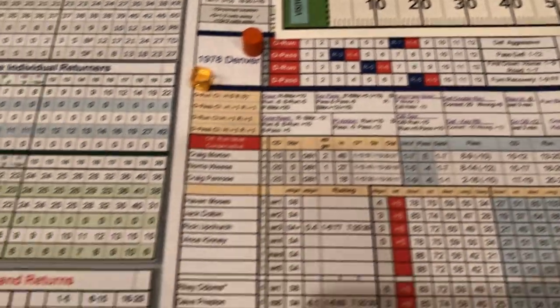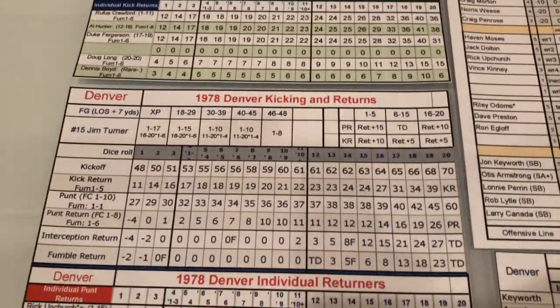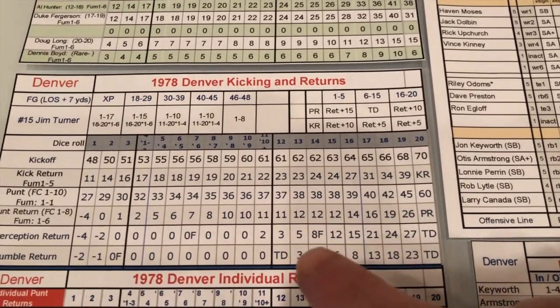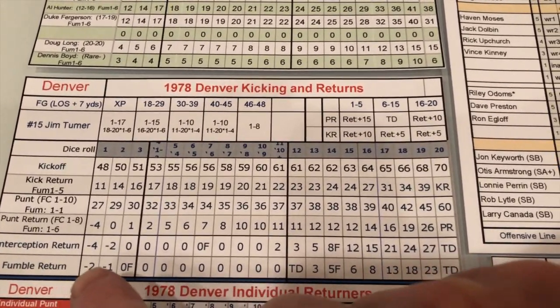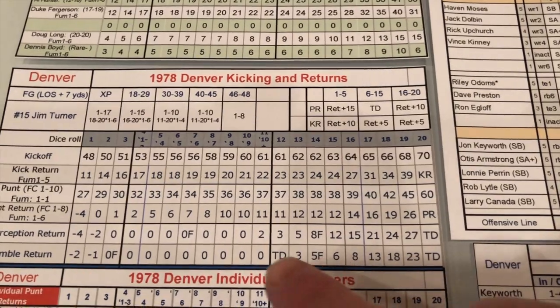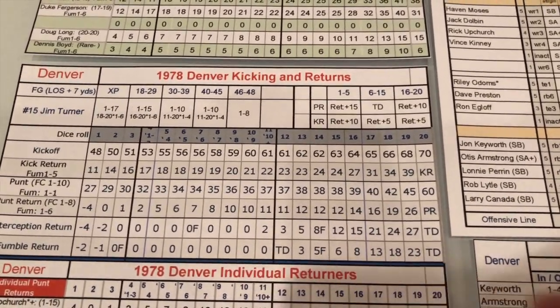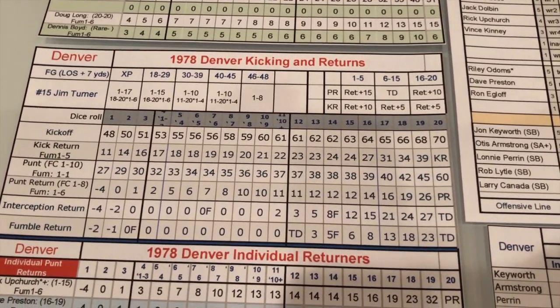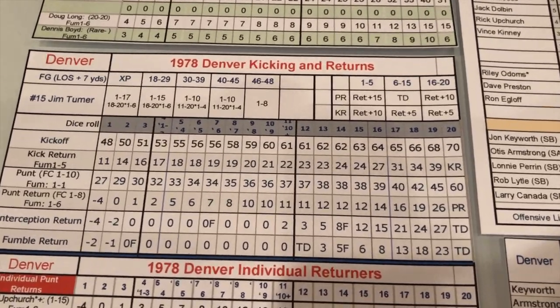And so you roll another D20, and you'd come over here to their kick and returns chart. And along this bottom row here, the fumble return, you can see they have a couple of touchdowns, but they also could fumble the ball again too. That's how you resolve a fumble.